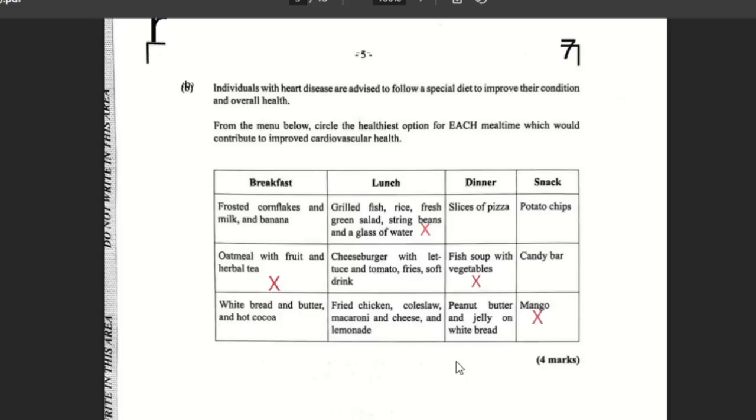So we're going to scrap white bread and butter and hot cocoa, frosted flakes and milk and banana. At first glance, it seemed like that would be healthy, but you see, frosted flakes is processed, right? So they probably put sugar and all kinds of things in there. That is why we're not going to choose frosted flakes, corn flakes, and milk and banana. The answer is going to be oatmeal with fruit and herbal tea because it's the most natural and it will promote the best cardiovascular health. That is why that is the answer.